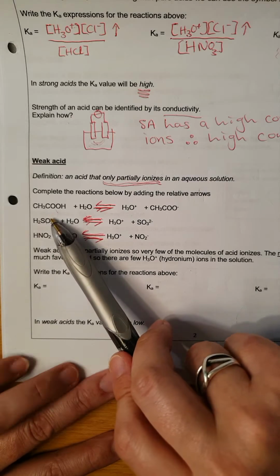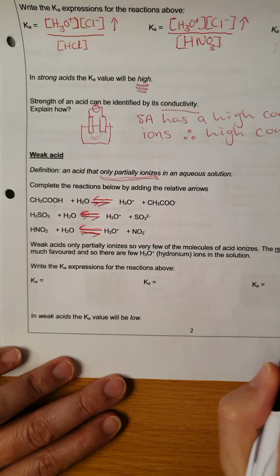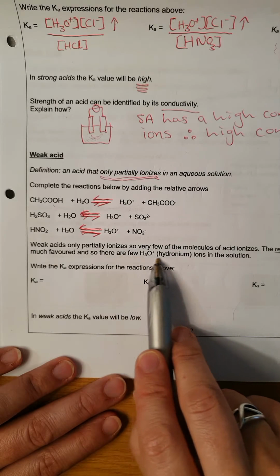Okay, so weak acids only partially ionize, so very few of the molecules of acids ionize. The reverse reaction is very much favored, and so there are few hydronium ions in the solution. I do want to make this one longer actually, but I don't want to get stuck on this. If they put it like that in the exam, I don't want you to panic about it.